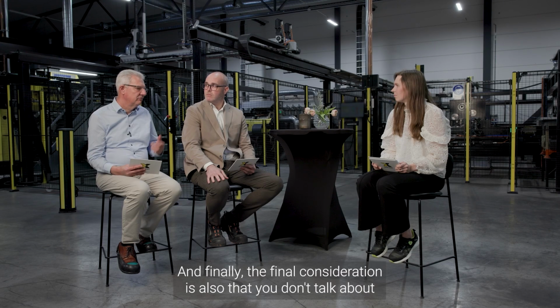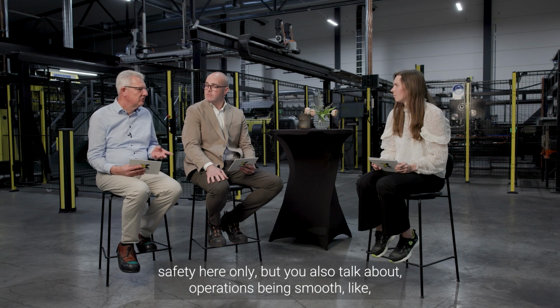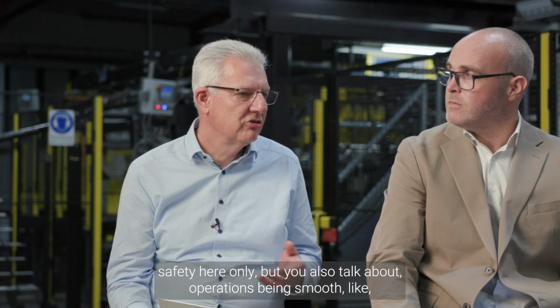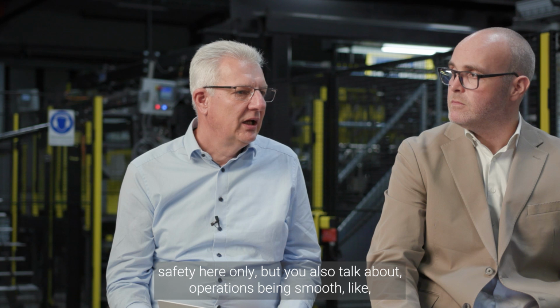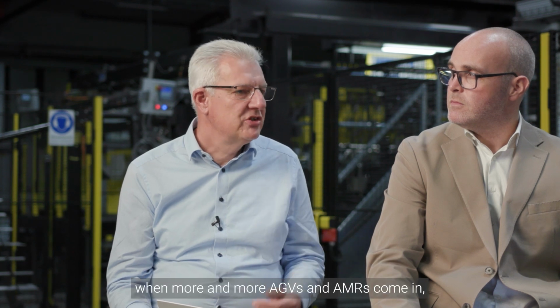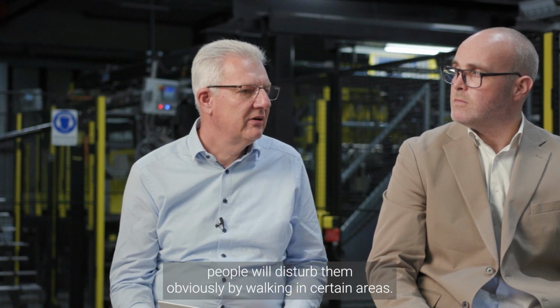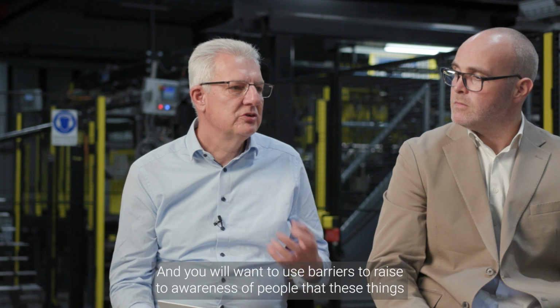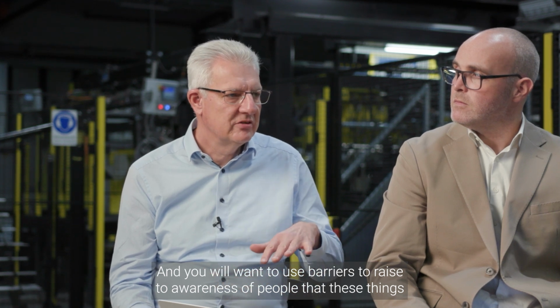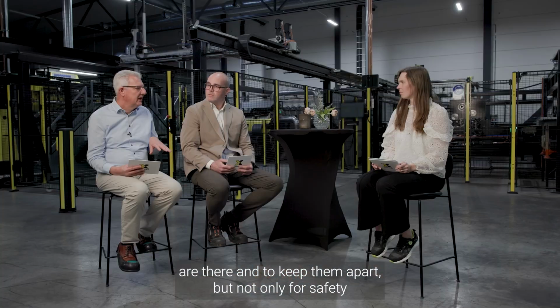Yes. And finally, a final consideration is that you don't talk about safety here only, but you also talk about operations being smooth. When more and more AGVs and AMRs come in, people will disturb them, obviously, by walking certain areas. And you will want to use barriers to raise the awareness of people that these things are there and to keep them apart.